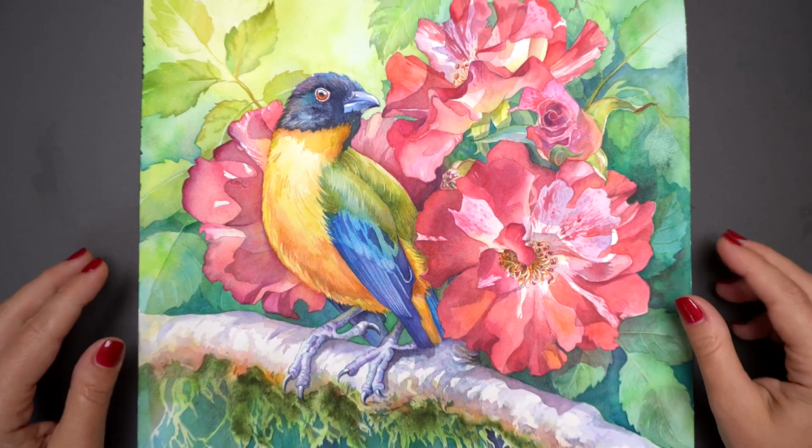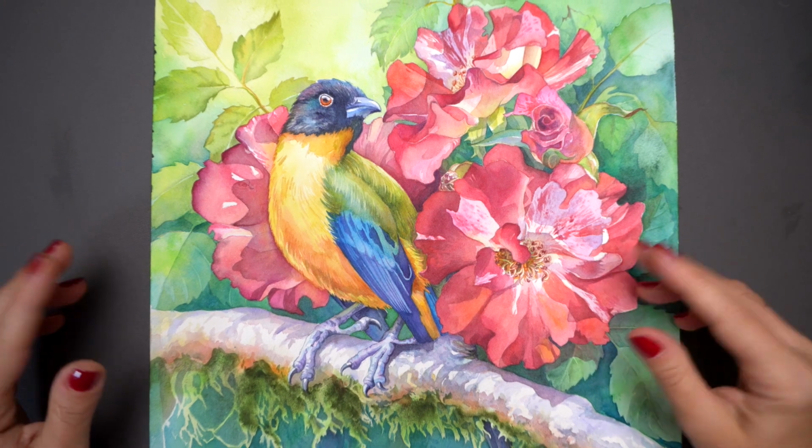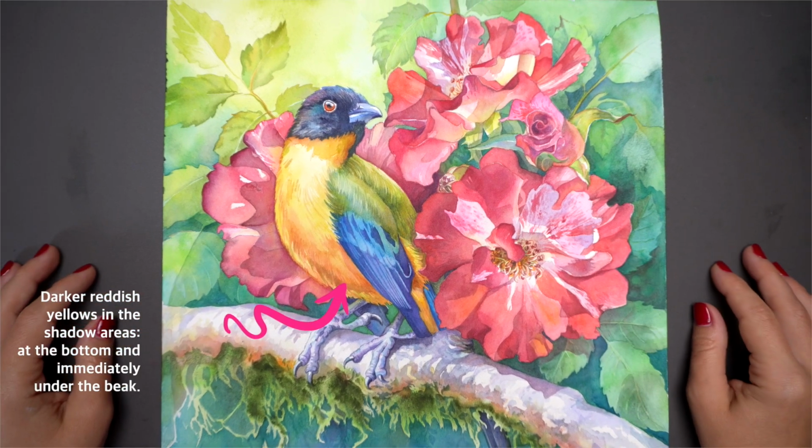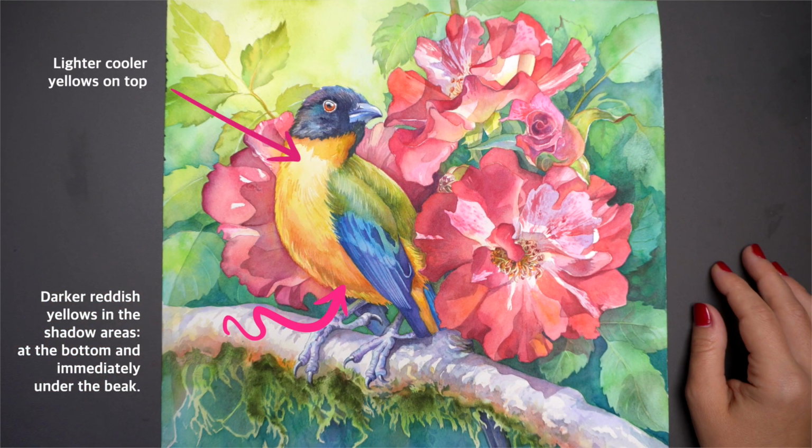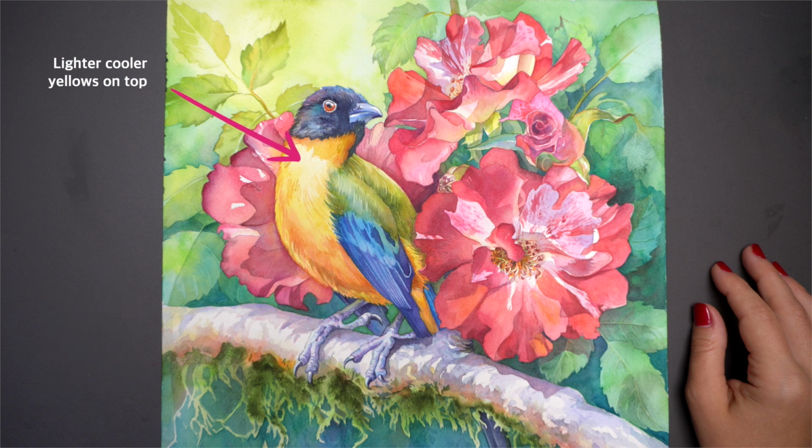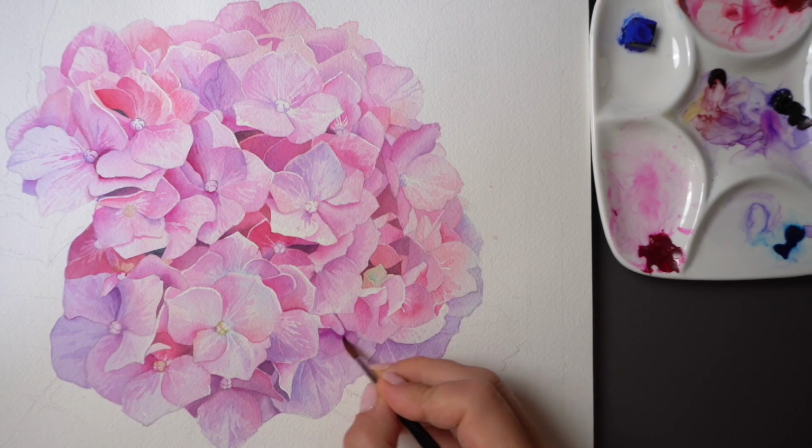If you paint the entire area of the belly and the chest yellow without any variation in color and value, it will look flat. We will need to apply different shades of yellow on different parts of the bird. I hope you're with me so far. So let's look at another example.